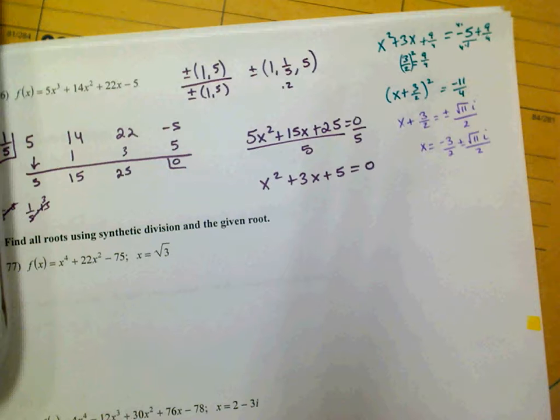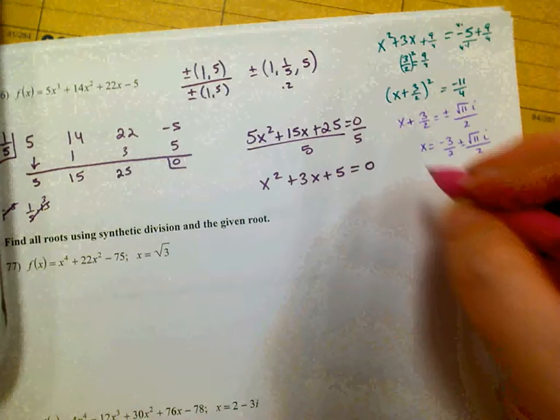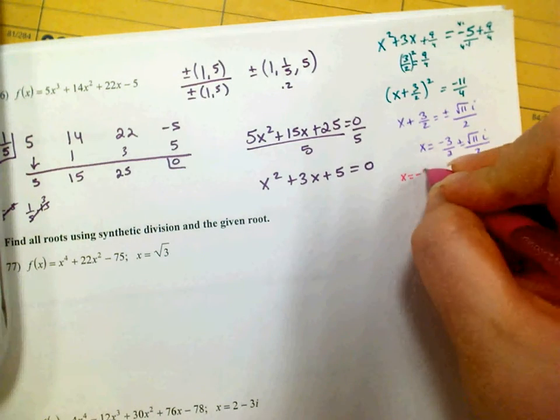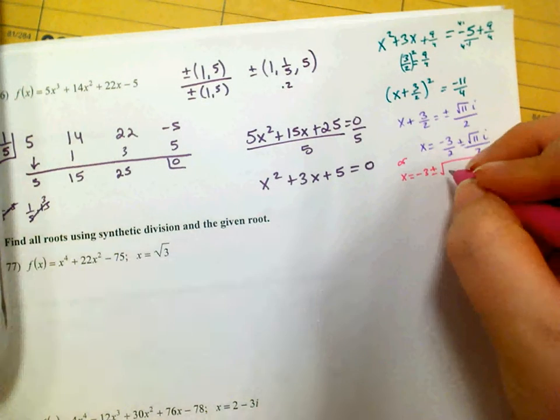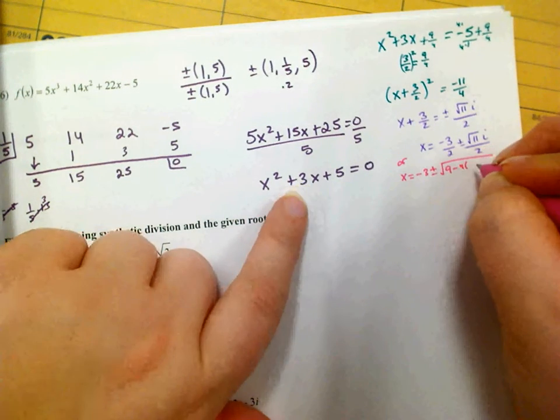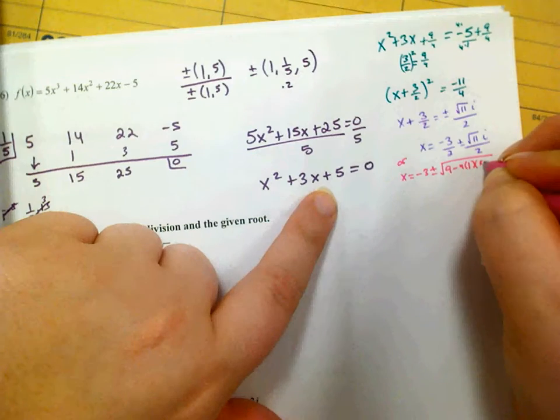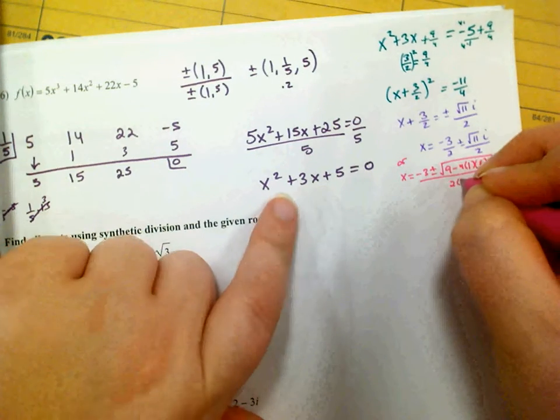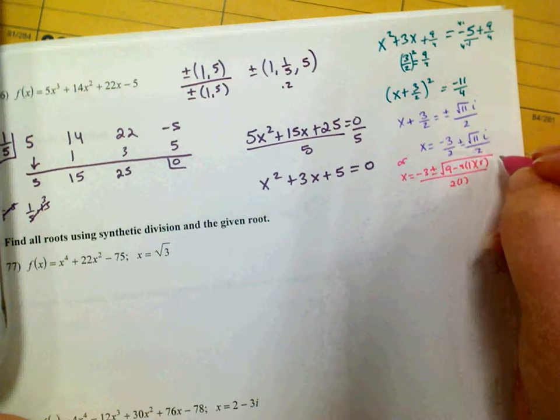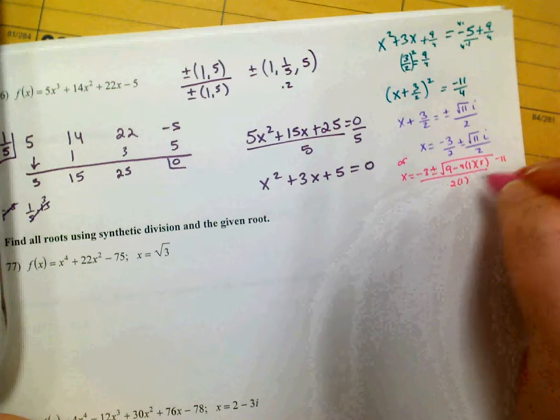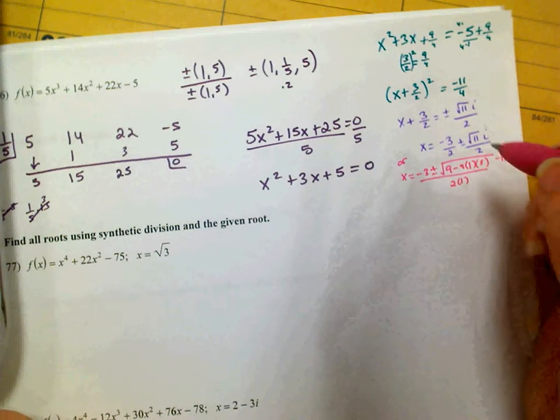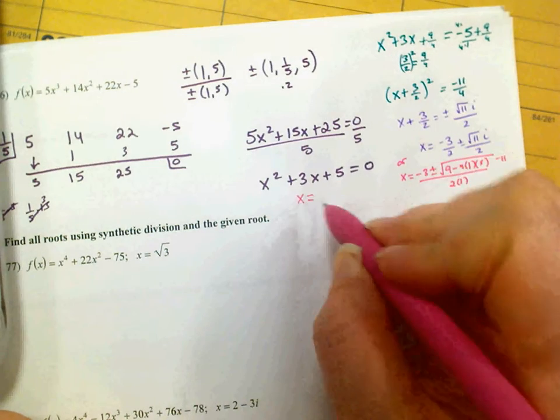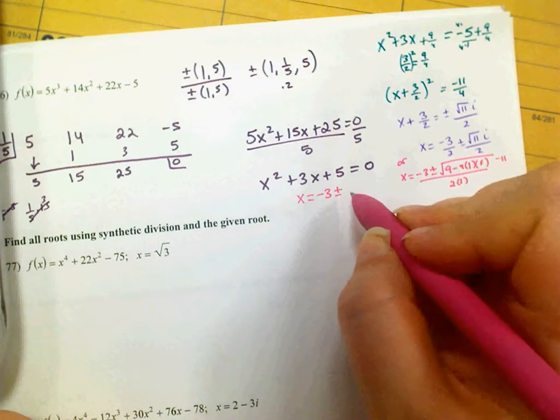So let me prove it with the quadratic formula. Just because I can. x equals negative b plus or minus the square root of b squared, b squared is 9, minus 4 times 1 times 5, all over 2 times 1. So that's 9 minus 20, which is negative 11. So you get negative 3 plus or minus square root of 11i over 2. Same thing I got, only a lot faster and better. So it's whatever. I just wanted to do the completing the square.